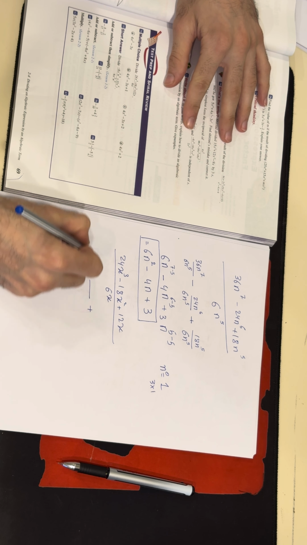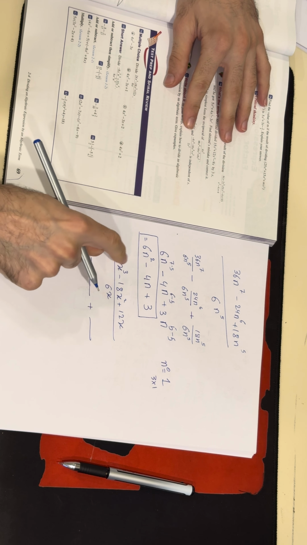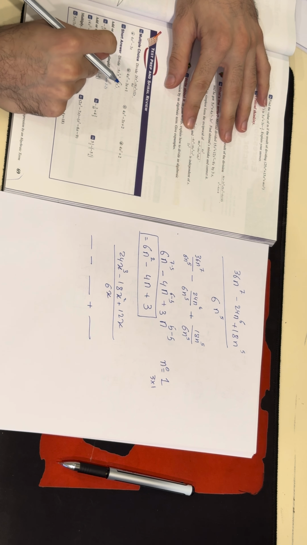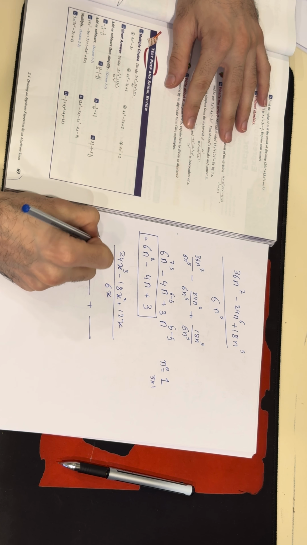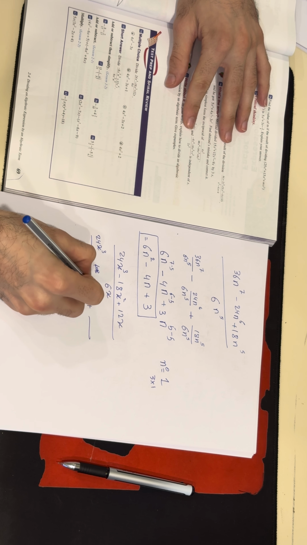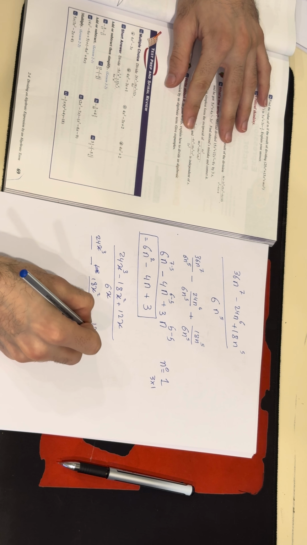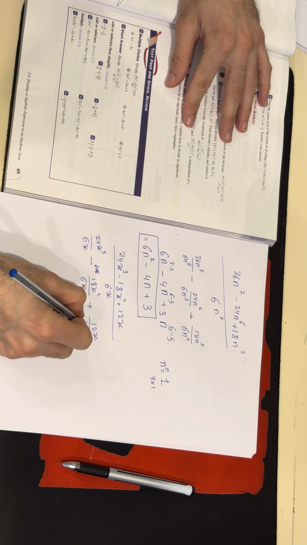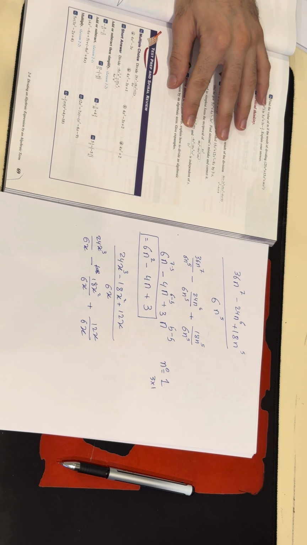I write minus and plus, then three fractions because I have three terms. So it will be 24x power 3, 18x power 2, 12x, with 6x, 6x, and 6x in the denominator.